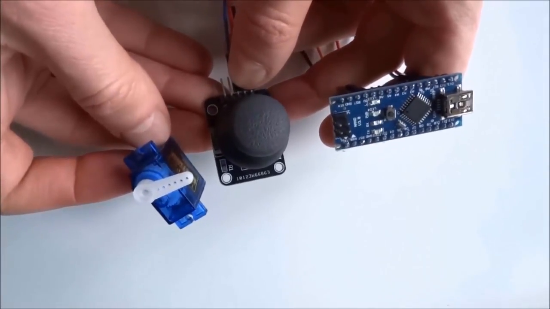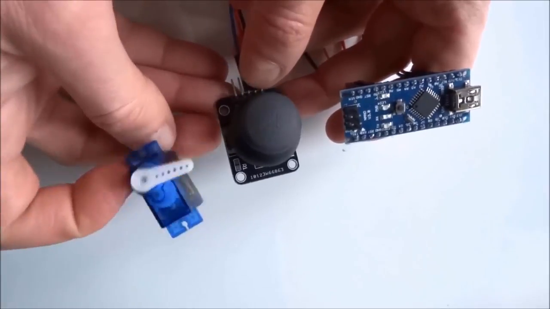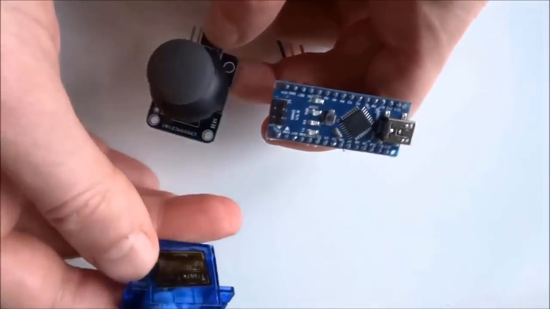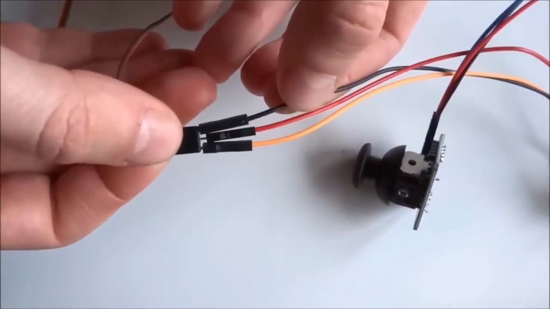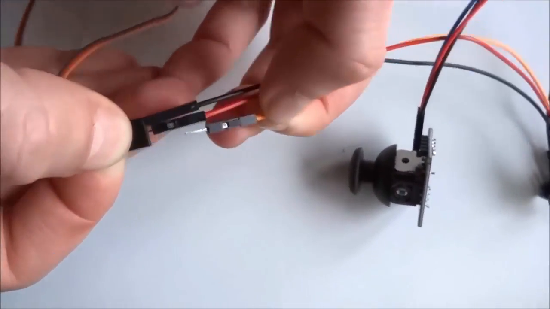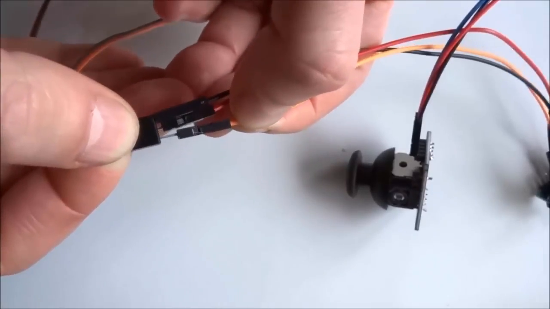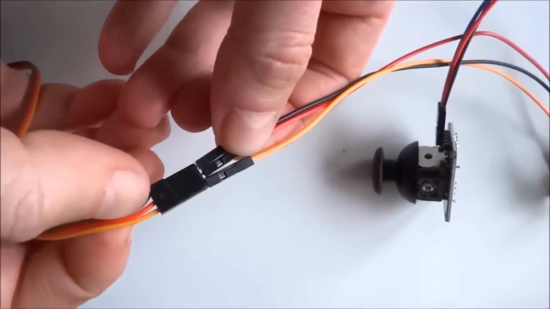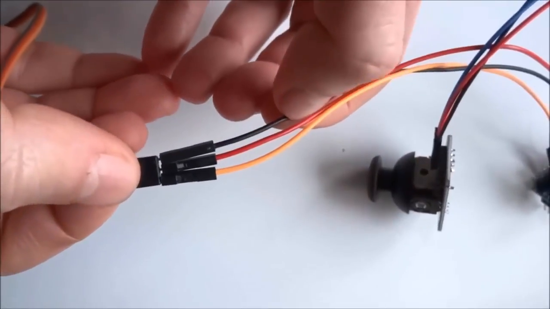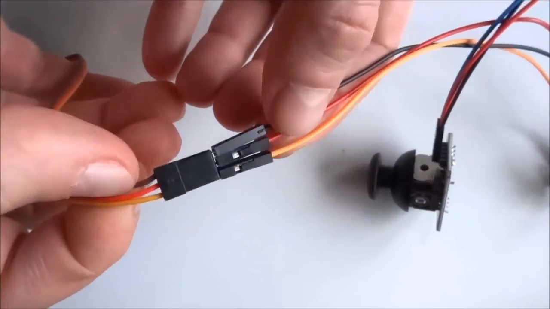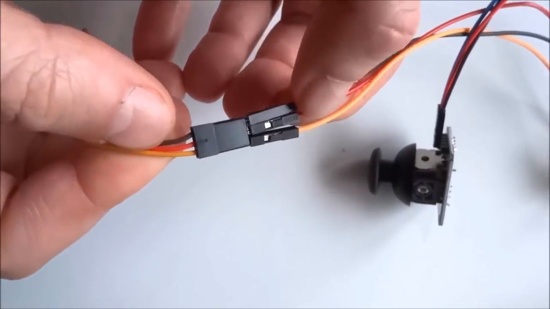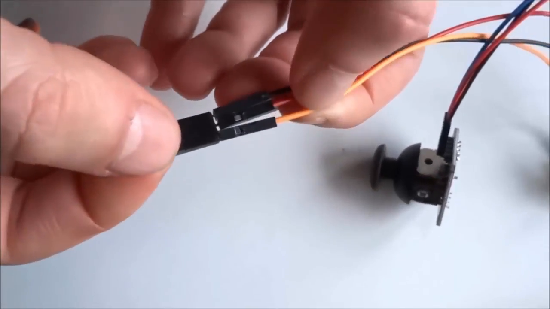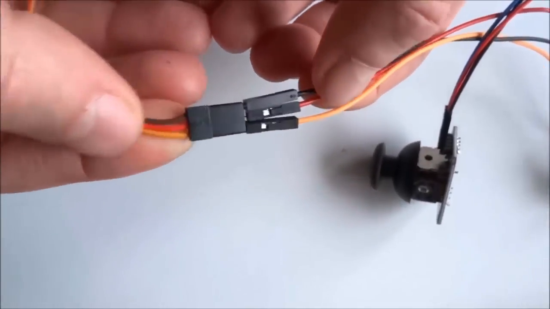In this project, we will control a servo with a joystick with the help of Arduino Nano. The servo is connected with 3 wires. They are male to female wires. The brown wire from the servo is connected to a black wire. This is ground. The red wire is power and is connected with red wire. And the orange wire from the servo is connected to orange jumper wire.